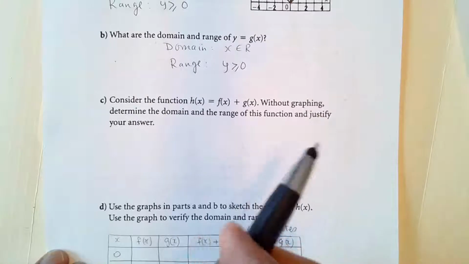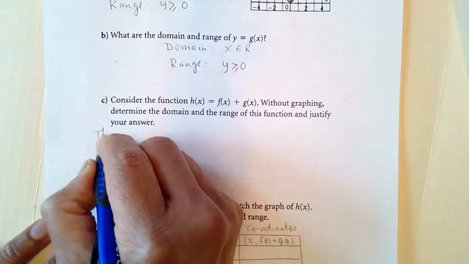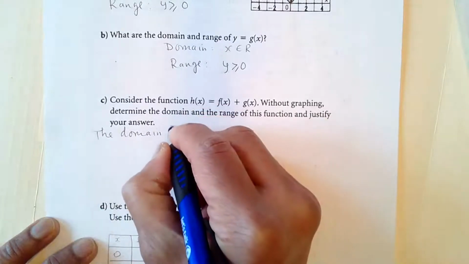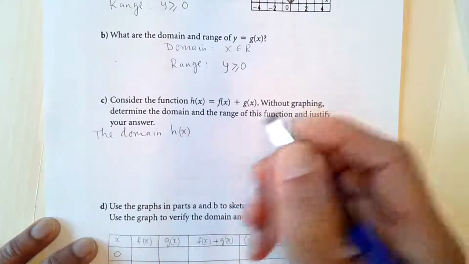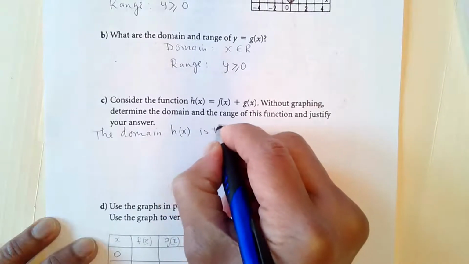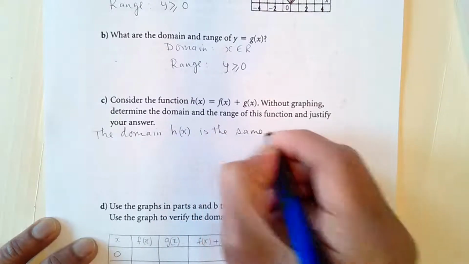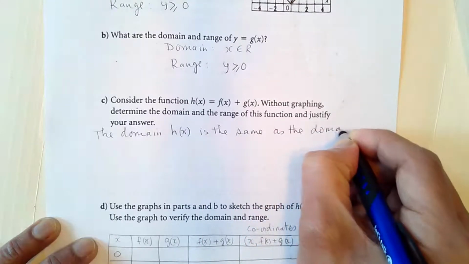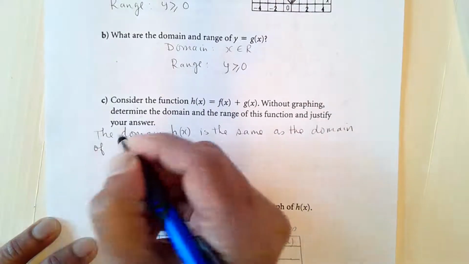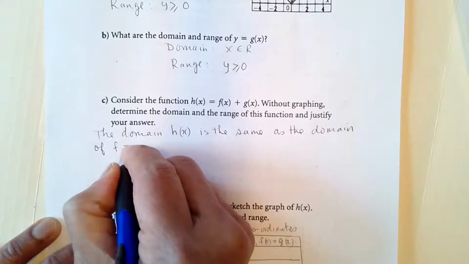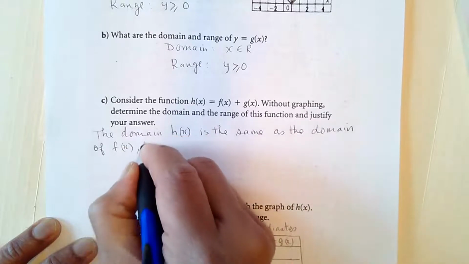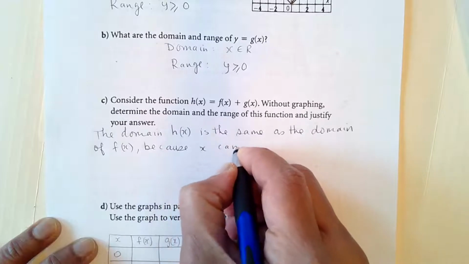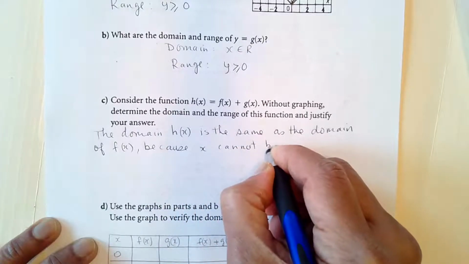So I'll put those into words. The domain of h of x is the same as the domain of f of x, because x cannot be negative.